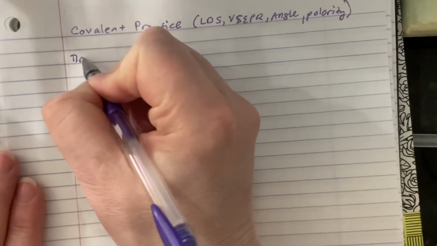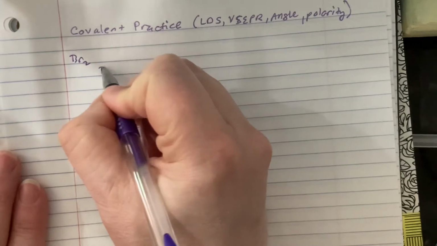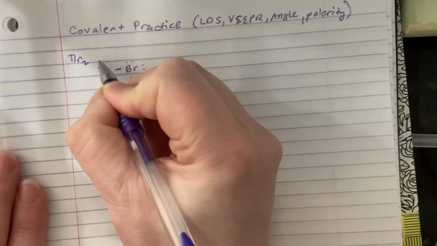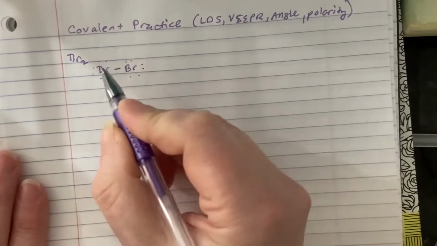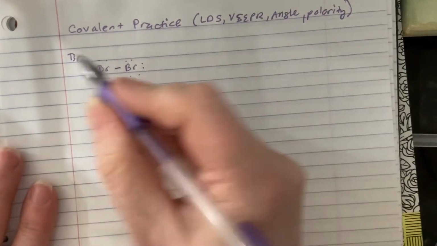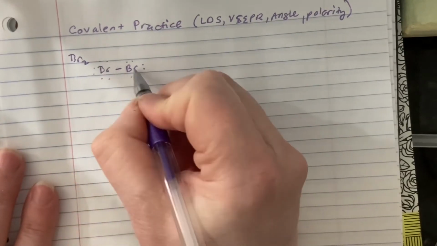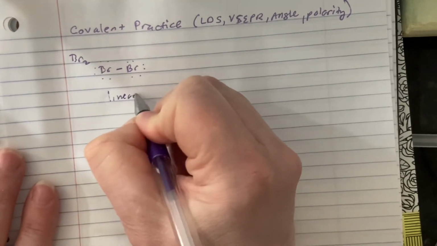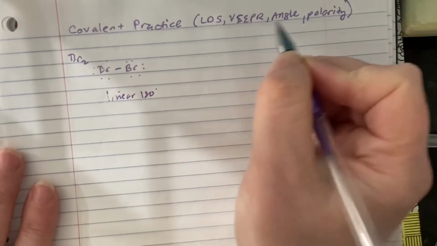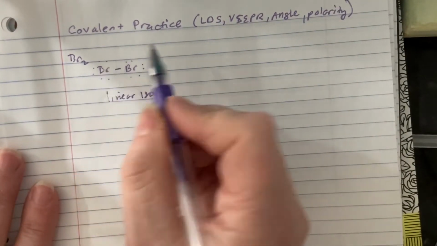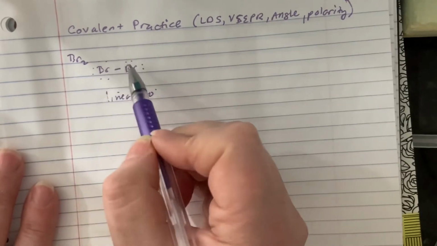Okay, so Br2. No central atom, so just bromine single bonded with bromine. Bromine has 7 valence electrons, 1 gap for 1 bond. Okay, so there's your Lewis dot structure. Your VSEPR, 2 points can only make a line, so linear, 180 degrees. And its polarity. Since there's no true central atom, we don't have lone pairs.